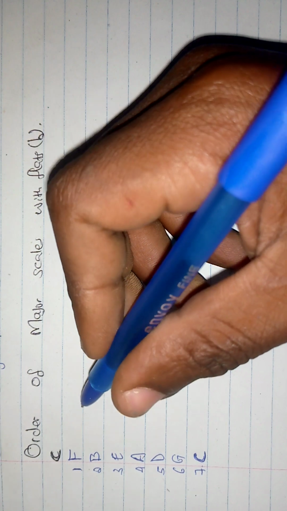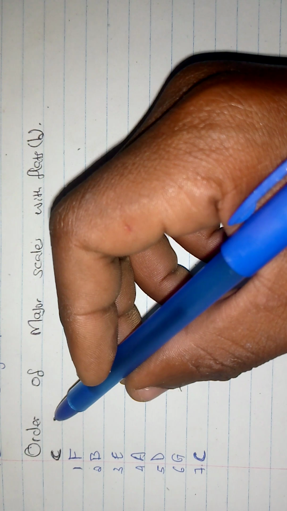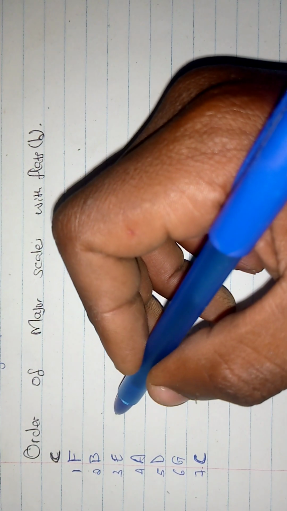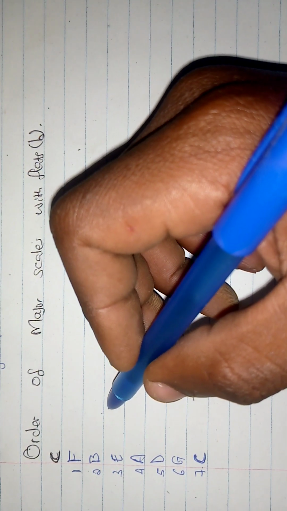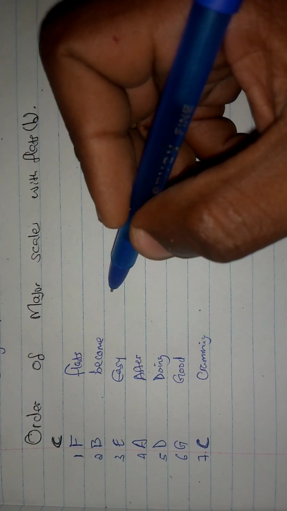The order of major scales with flats is as shown on the screen. We have C major has no flats. Then we have F with 1 flat, B flat with 2 flats, and the order continues as shown on the screen. Can say flats become easy after doing good cramming, or whatever the case, provided that the order will be F, B, E, A, D, G, C.